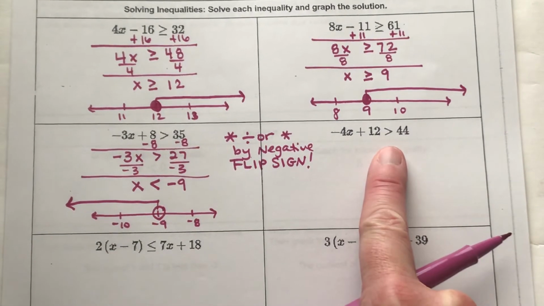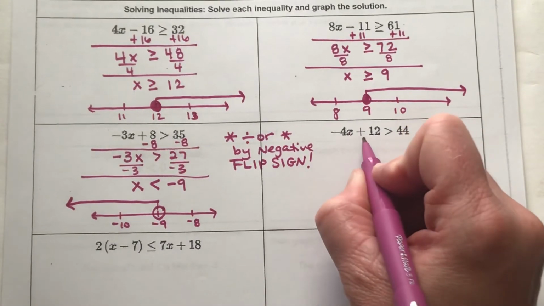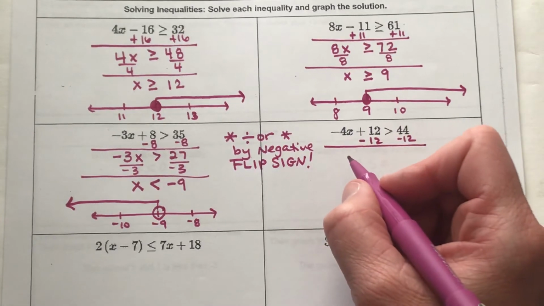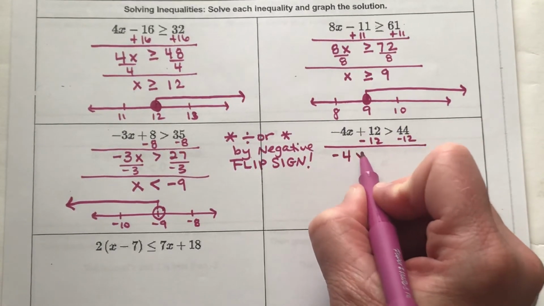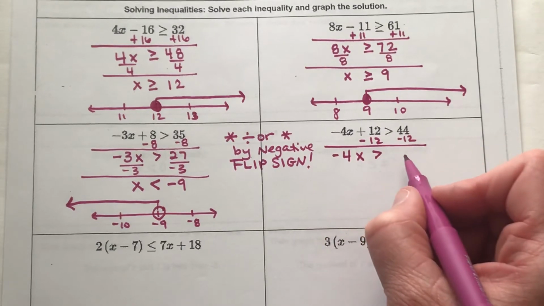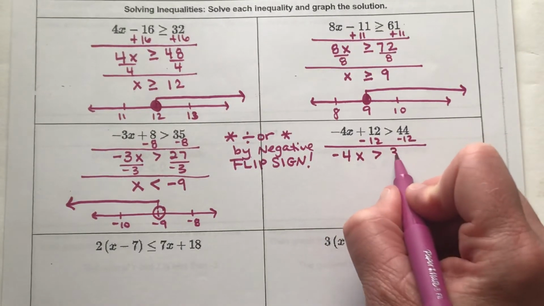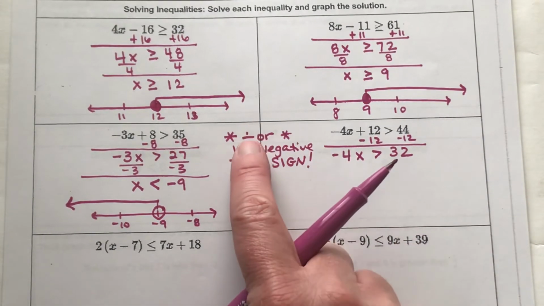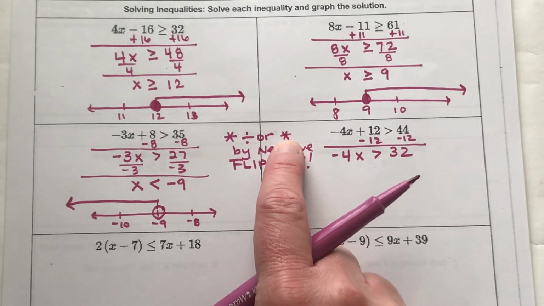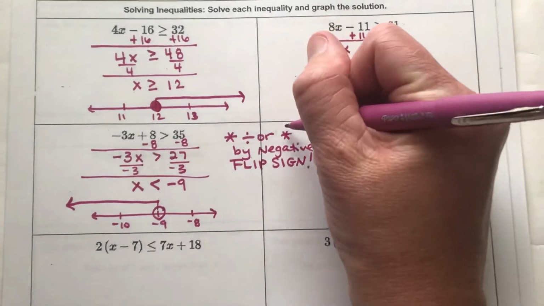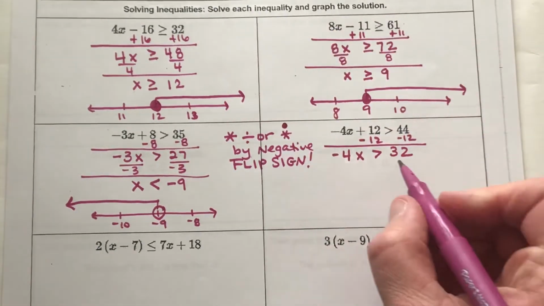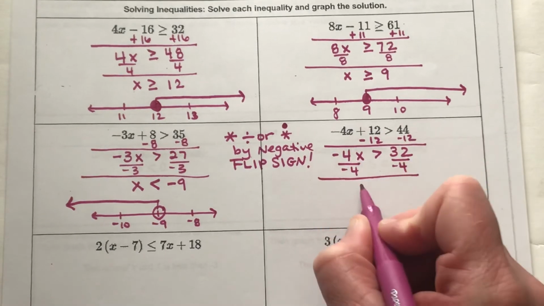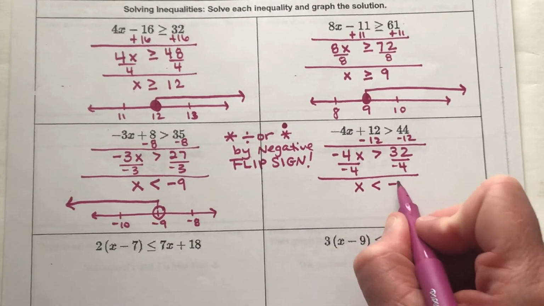For this question over here, I'm going to isolate my x term by subtracting 12 on both sides. Negative 4x now is greater than, in this case subtracting 12, we get 32. Now again, notice how I have a negative here that I'm going to be dividing by. If I divide or multiply by a negative number, and this means multiply, I guess I should have done the dot, not that symbol. But if you divide, don't forget to change the direction of your symbol. So in this case, negative 8.